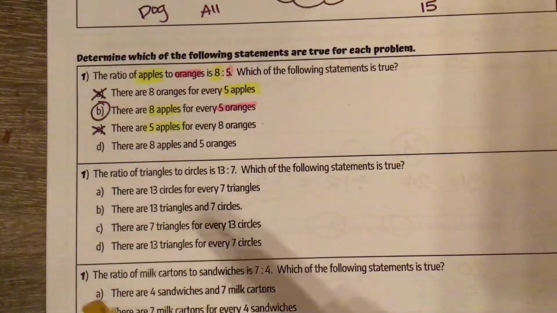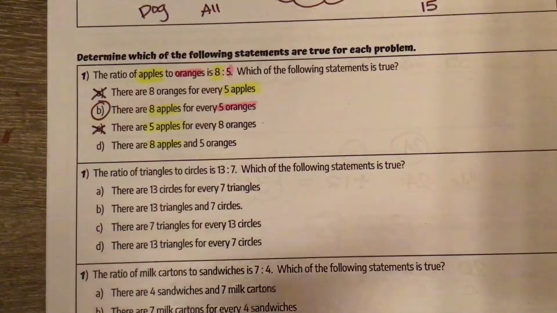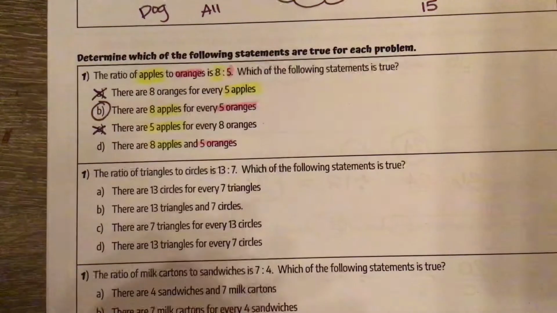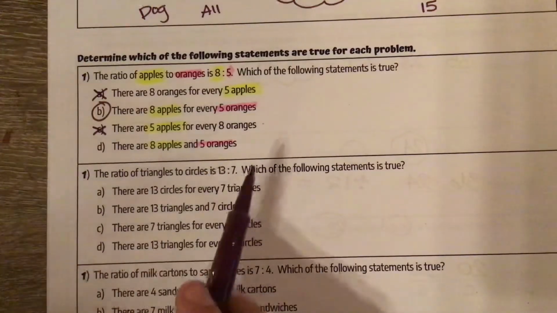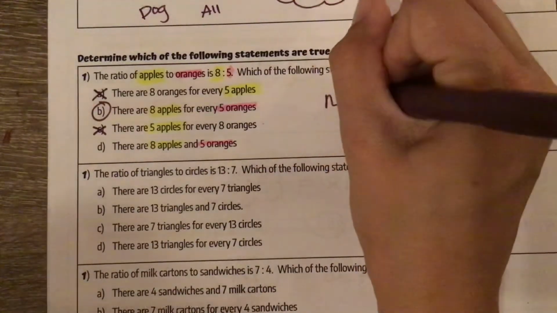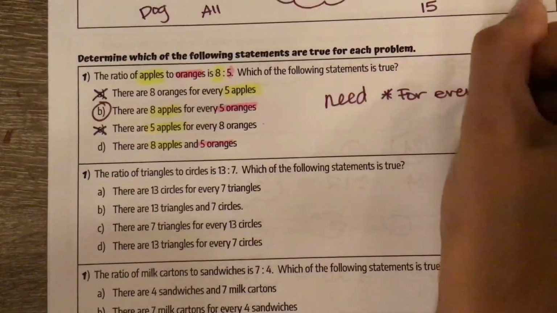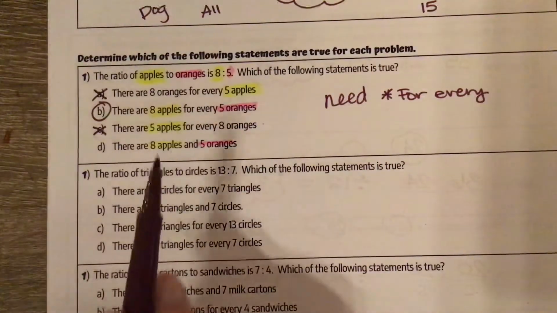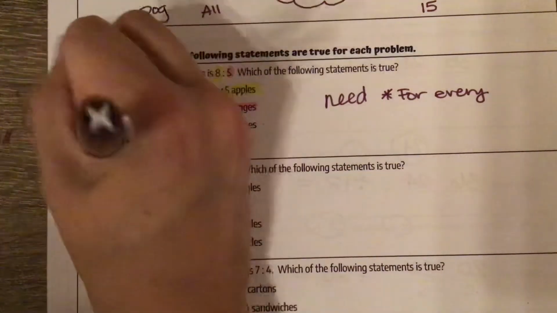And then the tricky one with D. So there are 8 apples and 5 oranges. But the reason this doesn't work is it just says there are exactly that. You need the word for every. There aren't exactly 8 apples and exactly 5 oranges. It's for every 8 apples, there are 5 oranges. So that is wrong.